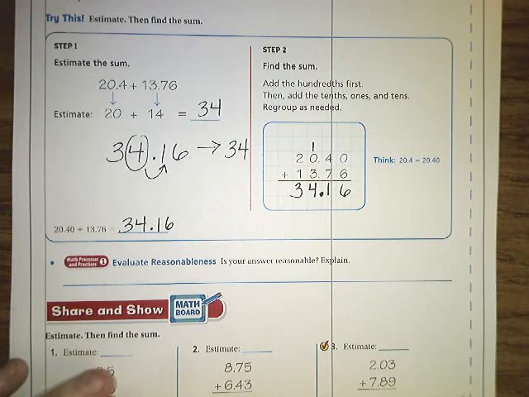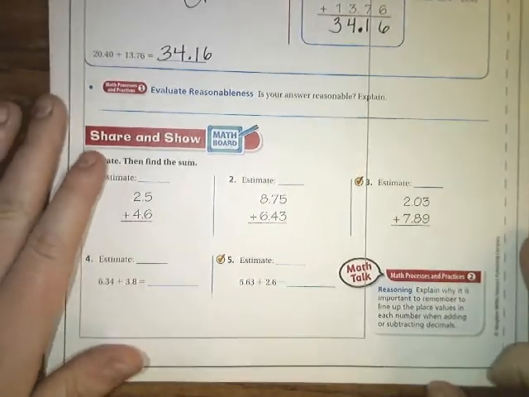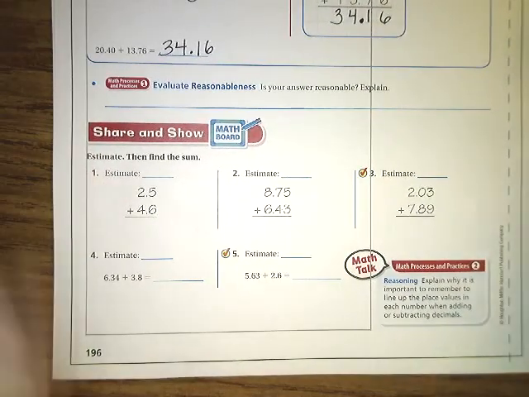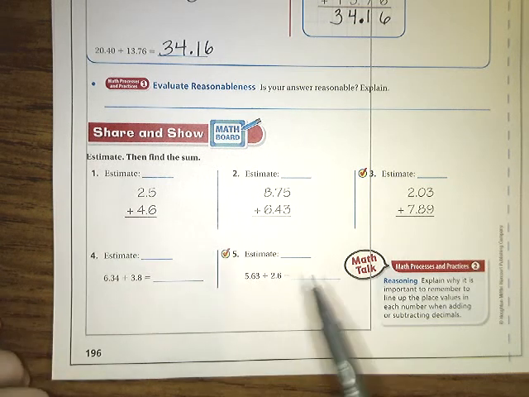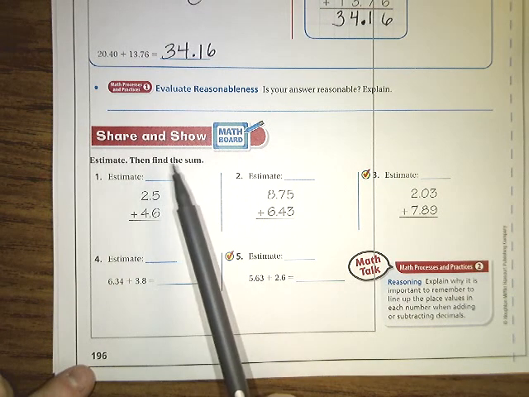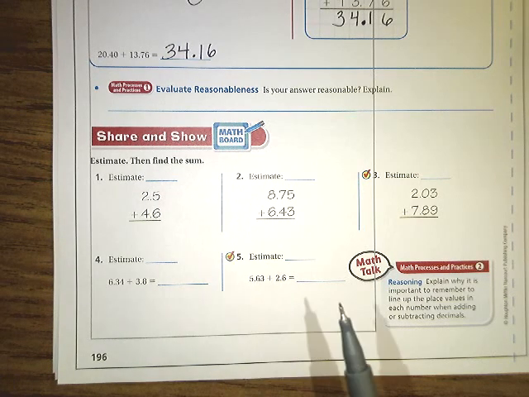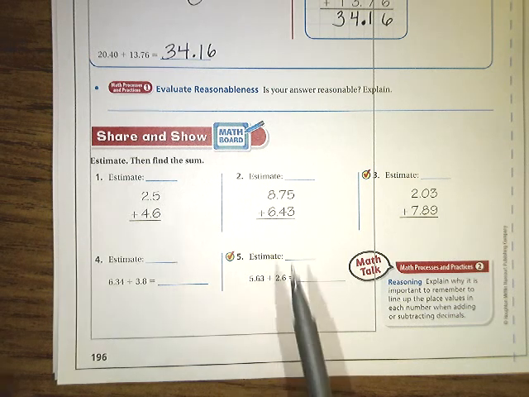All right, we're going to scoot down the page here where it says share and show, and we're going to look at some of these problems. So number 1 through, I guess it's all of them, 1 through 5, says to estimate, then find the sum. Okay, the sum is just the answer to an addition problem. Okay, it's just a fancy word for saying I'm adding and I'm getting an answer. Okay, all right, here we go.